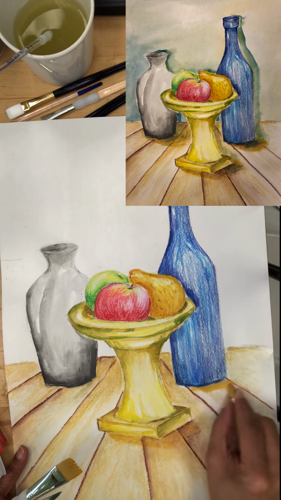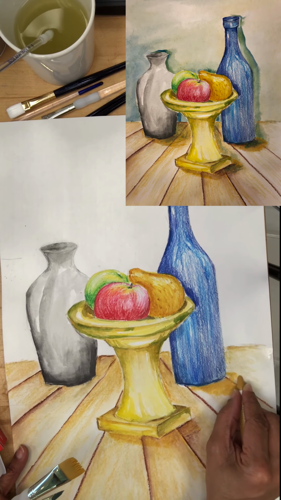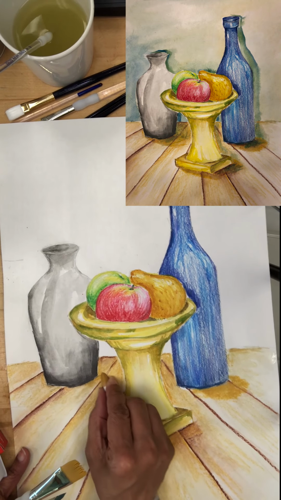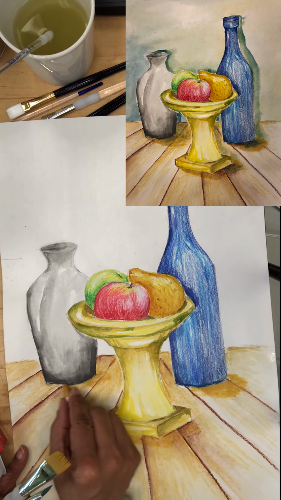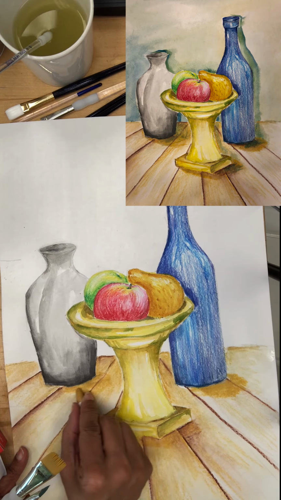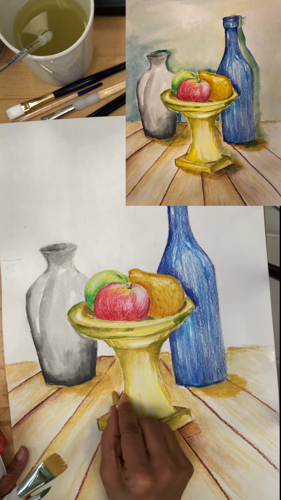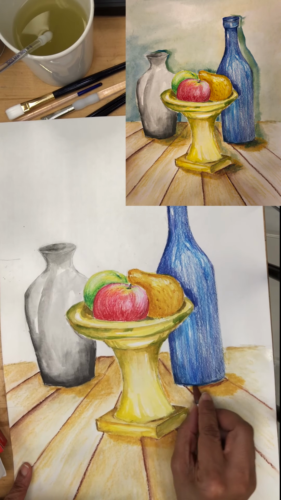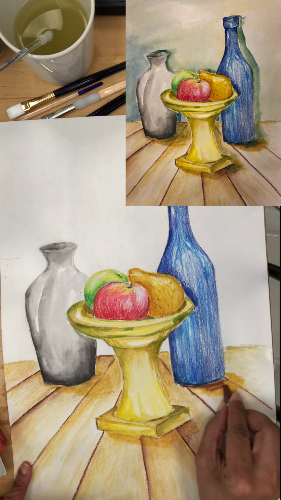You can always press in with the same value. And you can always include even a darker value for just drama.